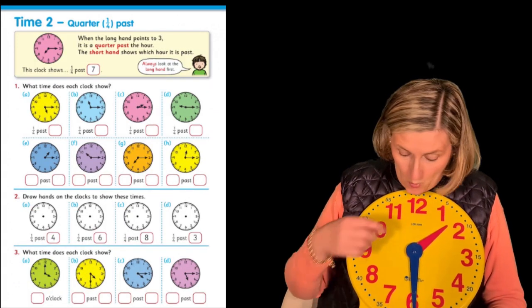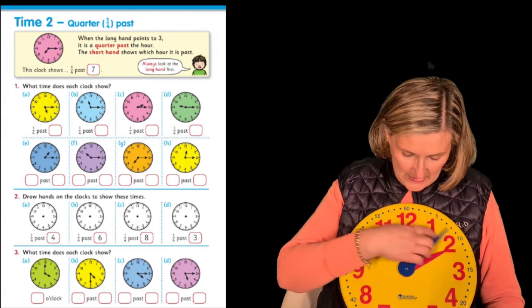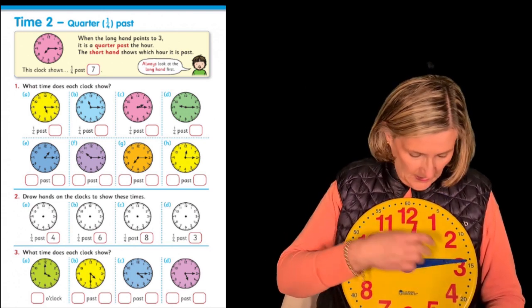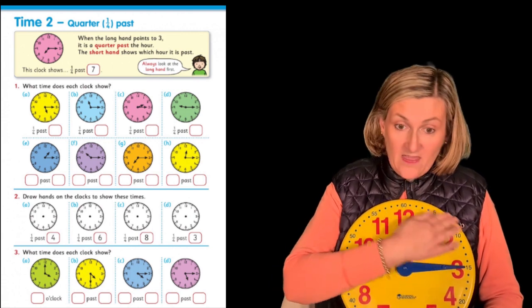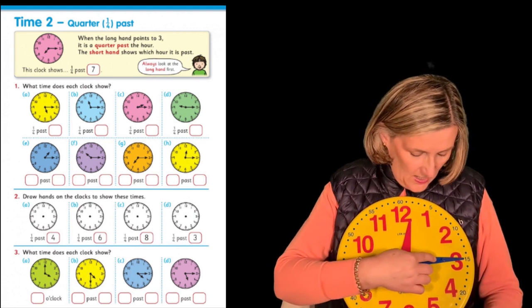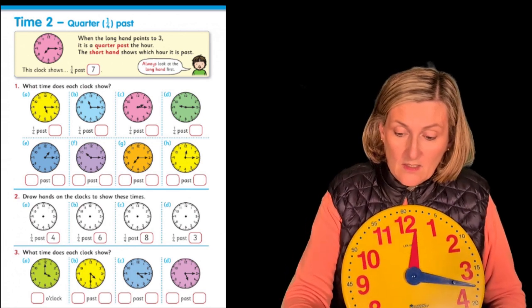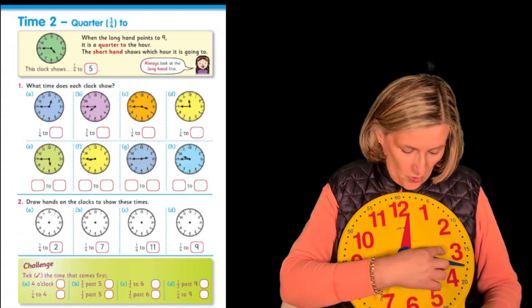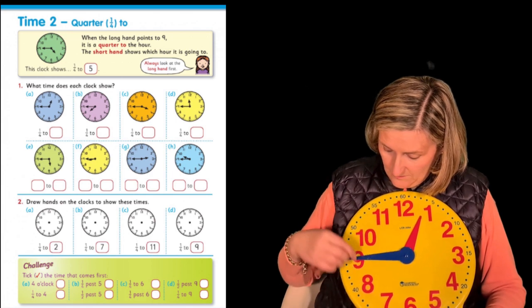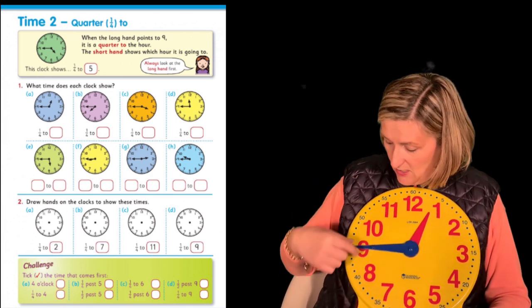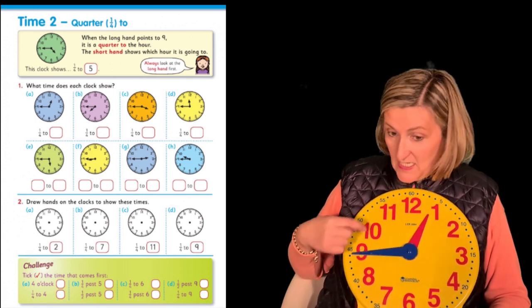And we're talking about quarter past the hour. Now, if you remember, we said past the hour, your minute hand is on this side of the clock. So your hand is pointing to 3 for quarter past the hour. On the next page, it's quarter to. So your minute hand is heading towards the next hour and it's on 9. Your minute hand is on 9.